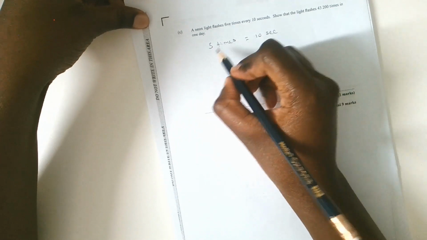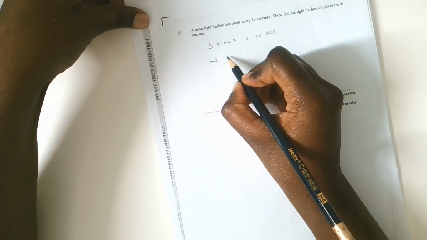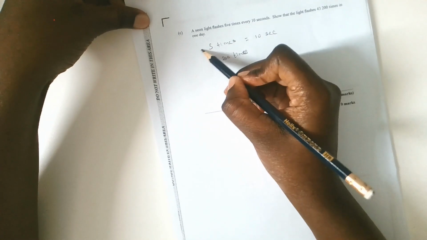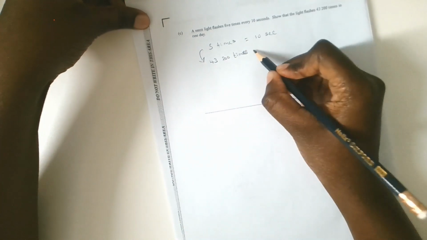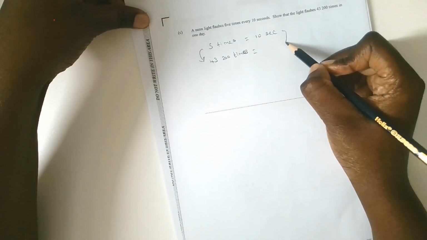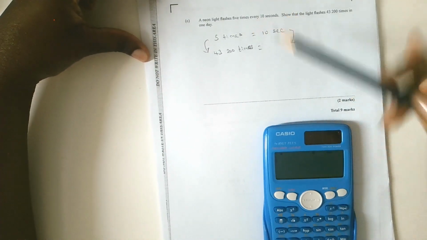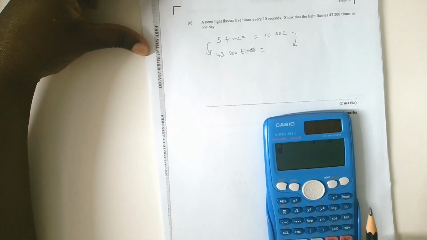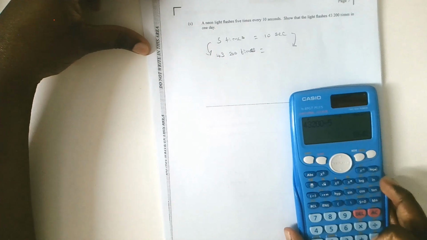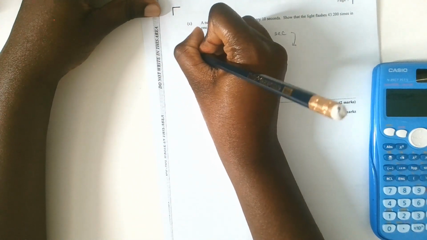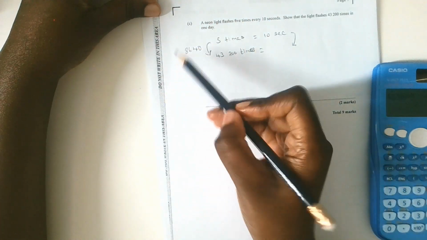So we know from 5 times to 43,200 times, I need to know how much we need to multiply by to get that value. And then we need to multiply that same number to get this value. So I'm going to divide 43,200 by 5 to find that value that we multiplied by. So that's 43,200 divided by 5, which gives us 8,640. So that's what we multiplied by.